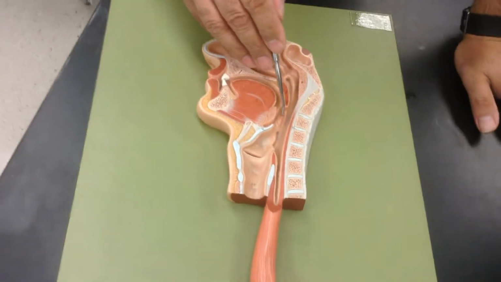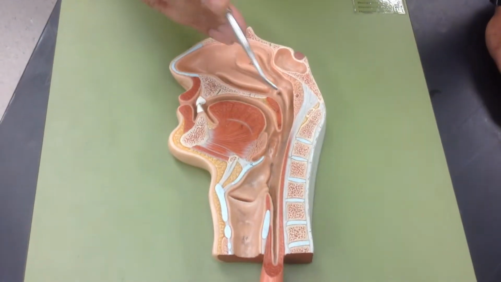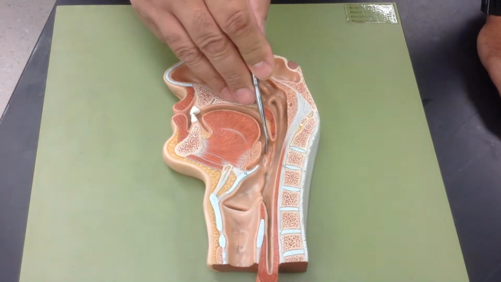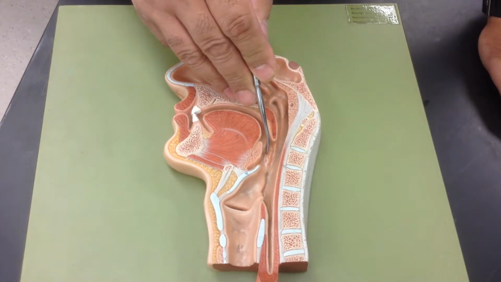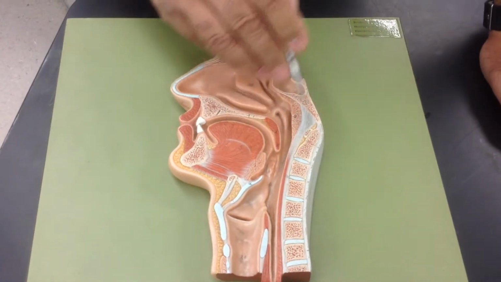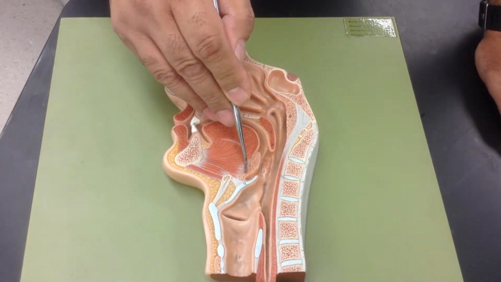A couple of structures at the back of your throat are not really associated with digestion, but since they are located there: one is known as the palatine tonsil, which you can usually see sitting on the back of your throat when you have an infection. And there is one sitting right down here known as the lingual tonsils.